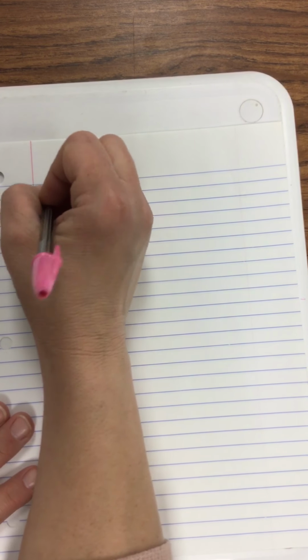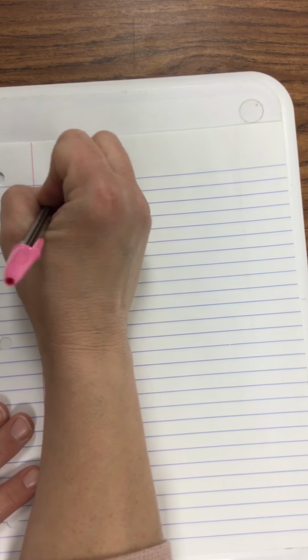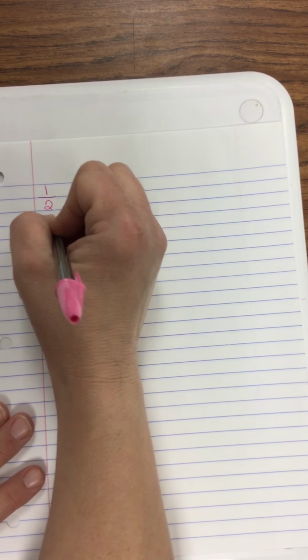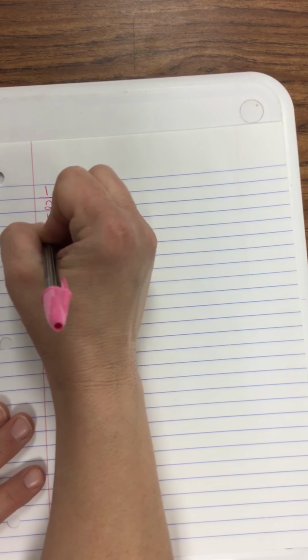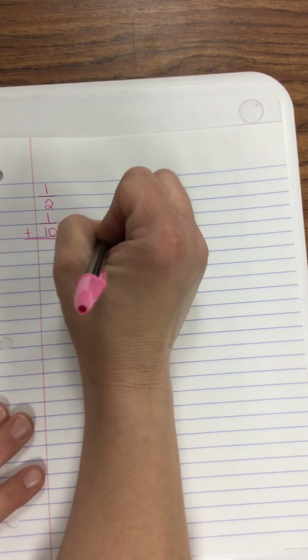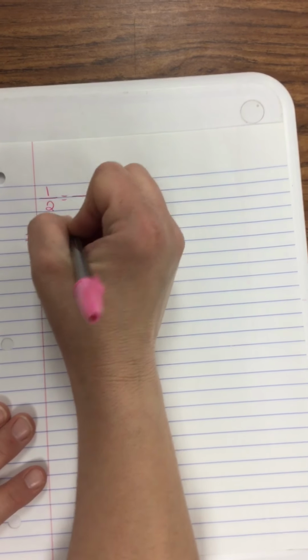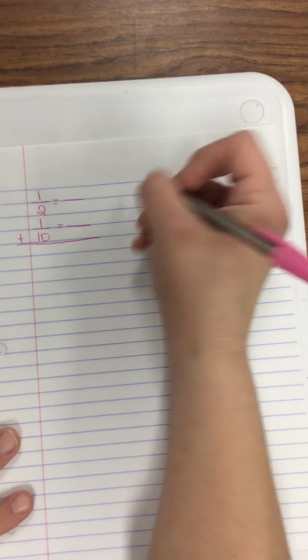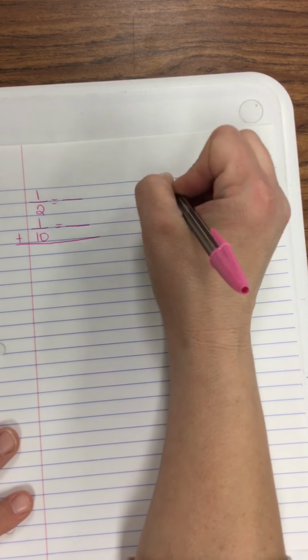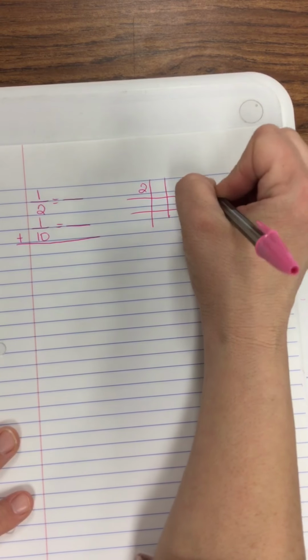1/2 and 1/10. So I'm going to put equals and draw my fraction bar because we're going to make new fractions. My two denominators are 2 and 10.